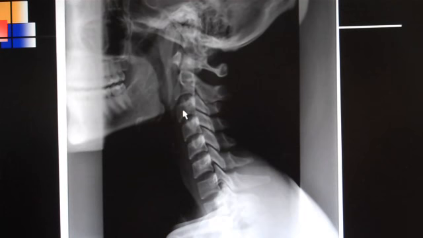If we get down to C3, the vertebral body is here. The density superimposing the body right here is the transverse process. The density sitting on top of the body is called the uncinate process. This section right here, the whole thing, is the articular pillar. The superior end of the articular pillar is called the superior articular process, and the bottom end is called the inferior articular process, and the surface of this process is the facet.